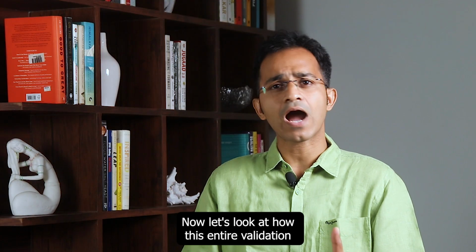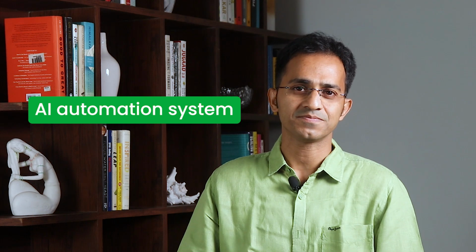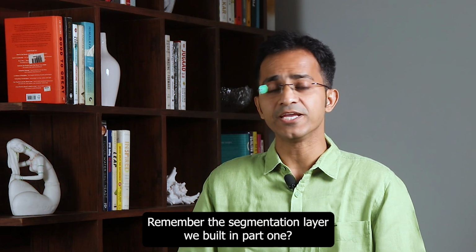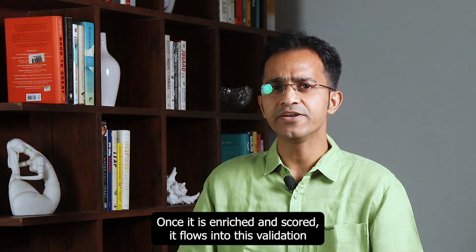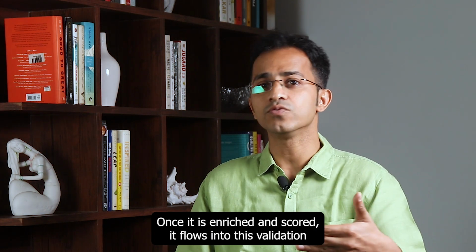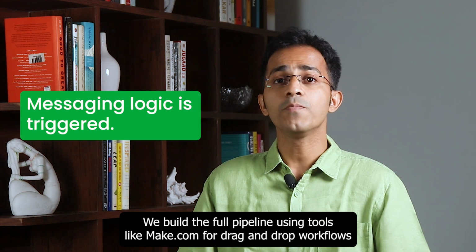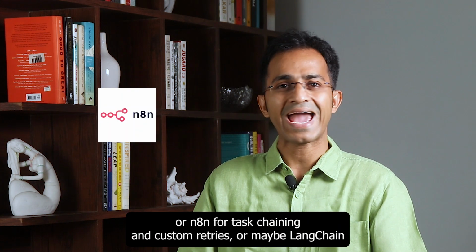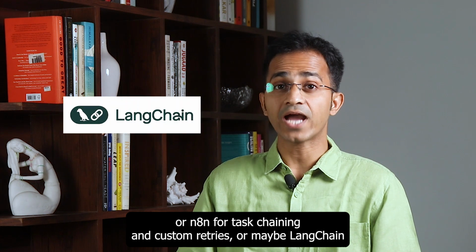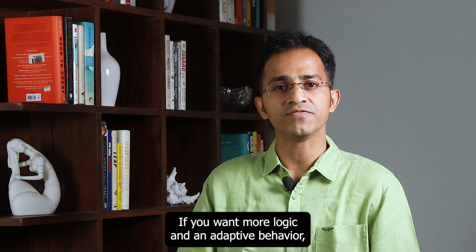Now let's look at how this entire validation process fits into our AI automation system. Remember the segmentation layer we built in part 1? That is where the lead enters the system. Once it is enriched and scored, it flows into this validation layer before any messaging logic is triggered. We build the full pipeline using tools like Make.com for drag and drop workflows, or n8n for task chaining and custom retries, or maybe LangChain style agent flows if you want more logic and an adaptive behavior.